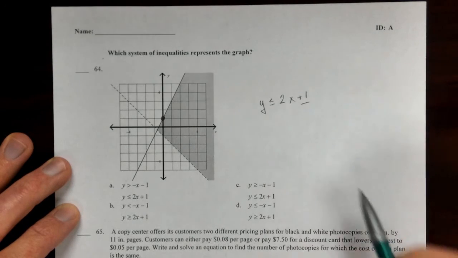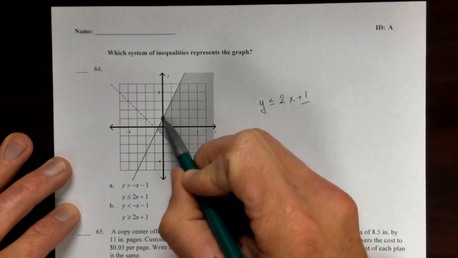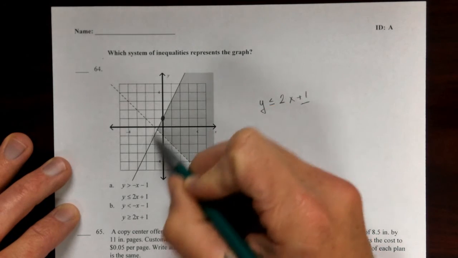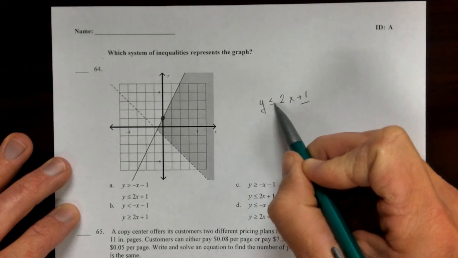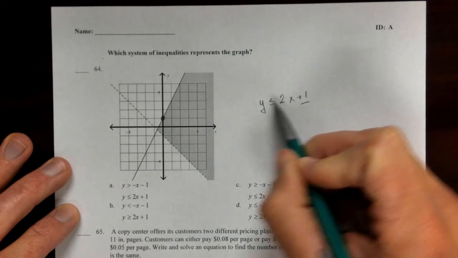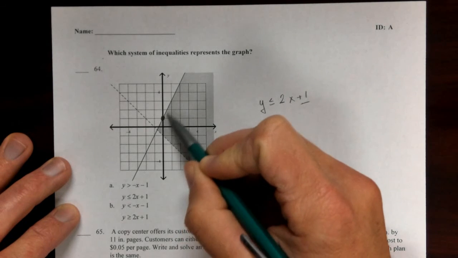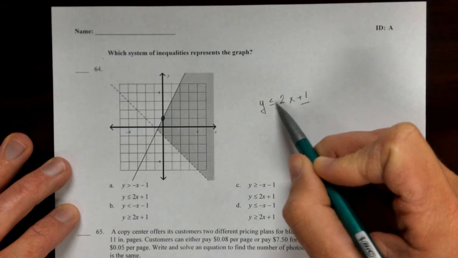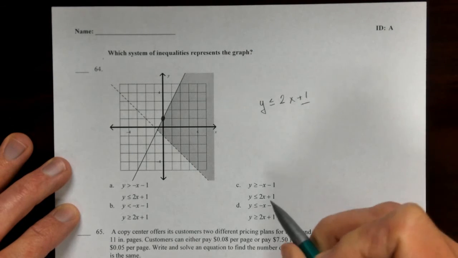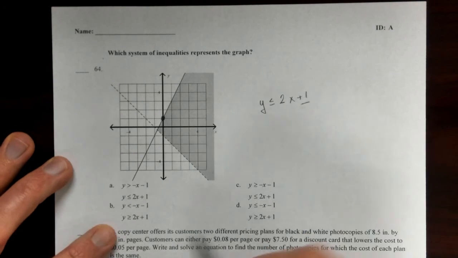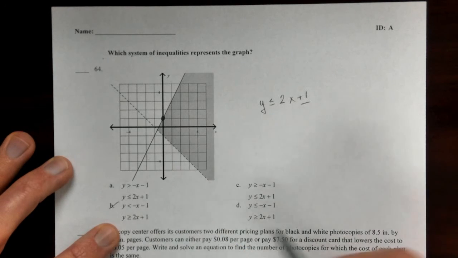So again, the way I got this equation, we had a y-intercept of +1. I see it has a solid line, so I know that my inequality symbol is going to include equal to. And I know I shaded below the line because here's my solution set. So less than or equal to, my slope is 2. So we know right now that we can eliminate this one because that's the wrong inequality symbol, and this one because that's the wrong inequality symbol.